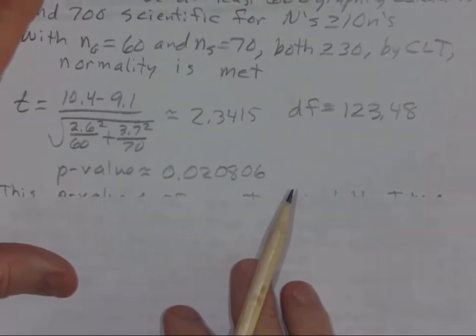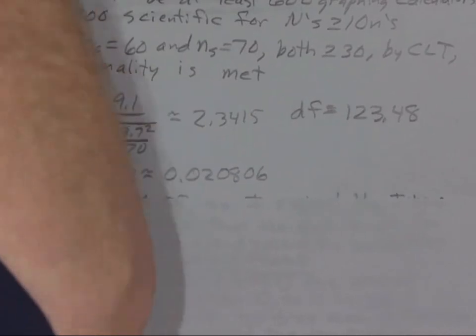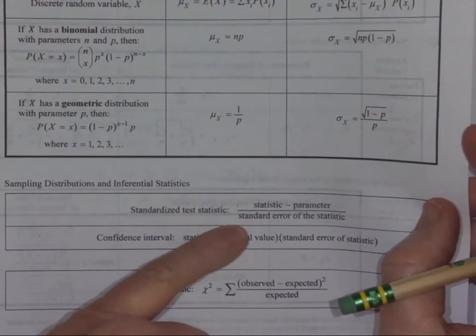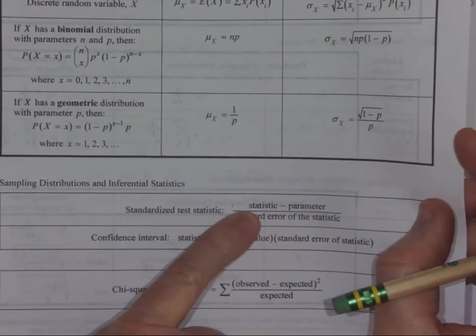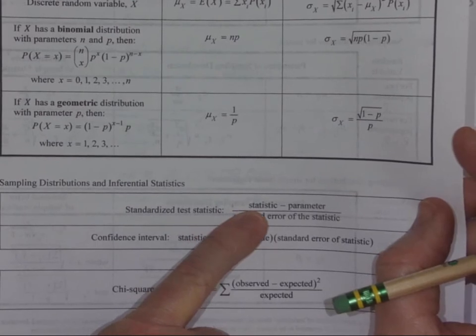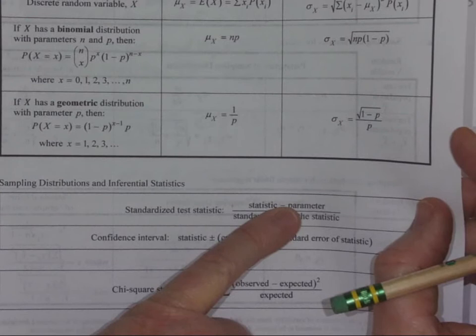And so anyway, that formula, by the way, once again, if you look at your formula sheet, you do need to be able to work with these formulas. Our standardized test statistic is statistic minus parameter over standard error. Here we have two statistics, so we subtract them. Our parameter is effectively 0 here because we're assuming that the two population values are the same, so we say 0.